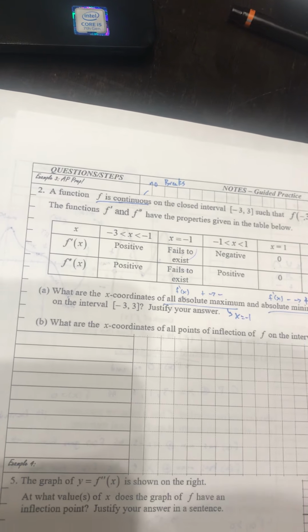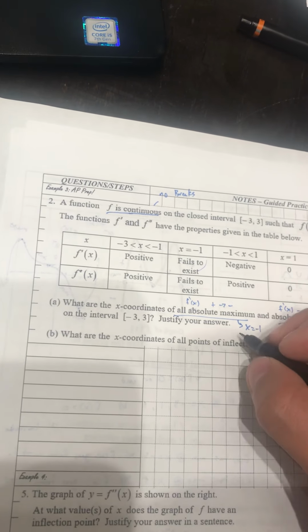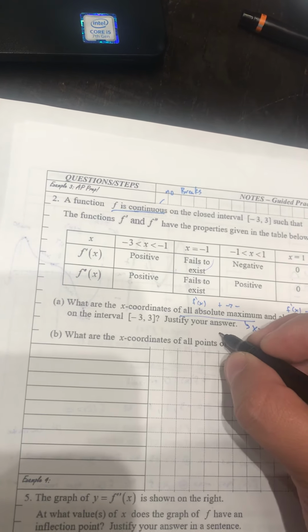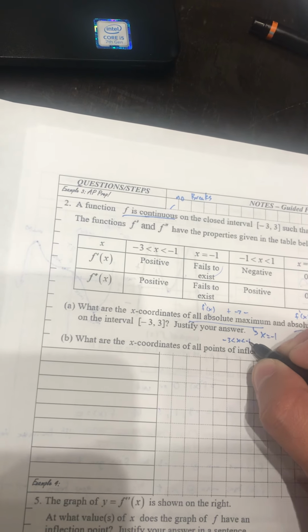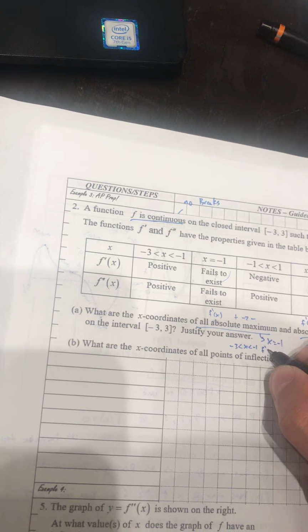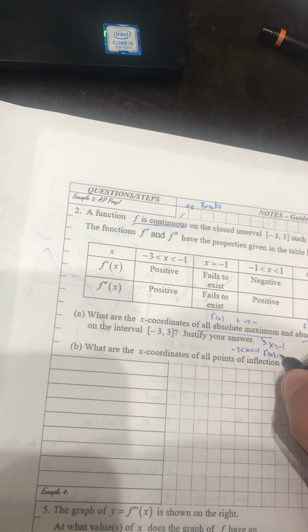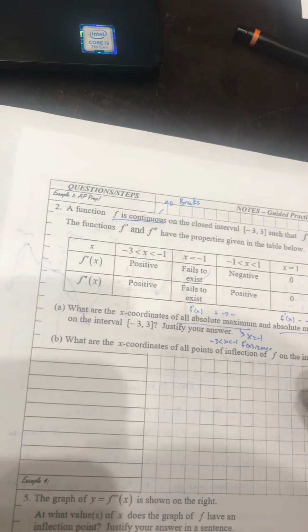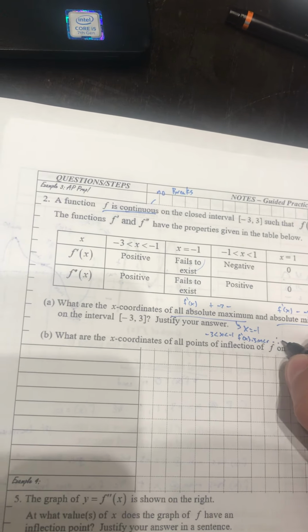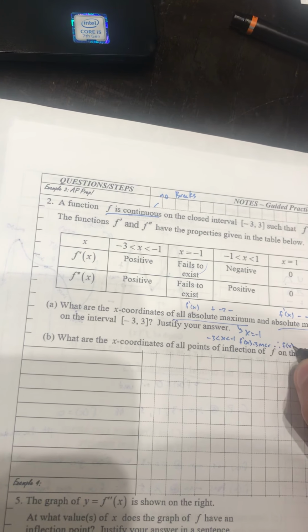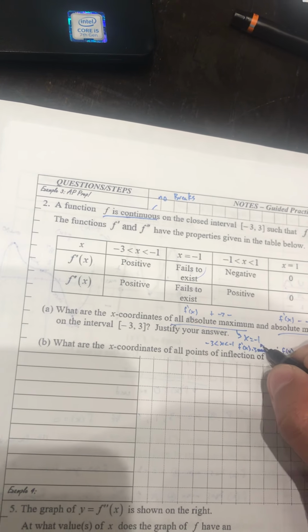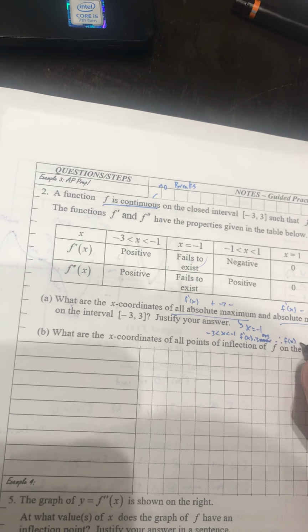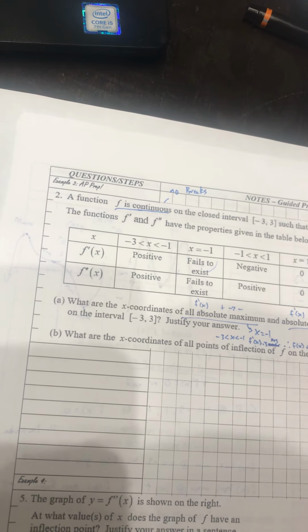Justify your answer, right? Because from -3 to -1, the derivative is positive. Therefore, the function is increasing, right?